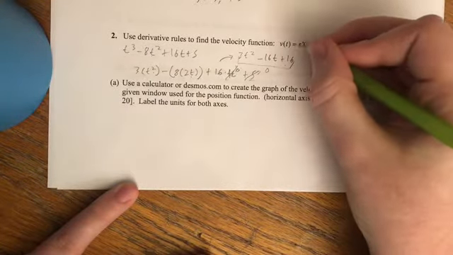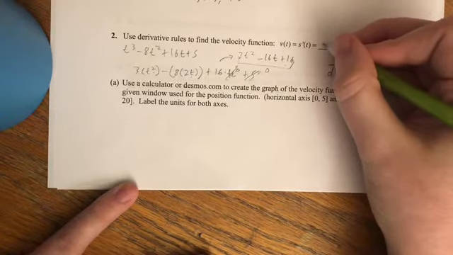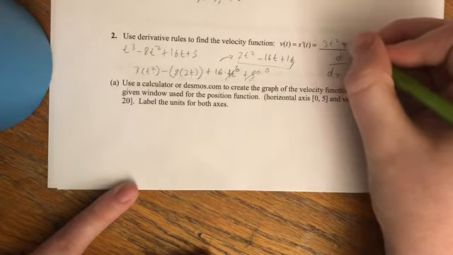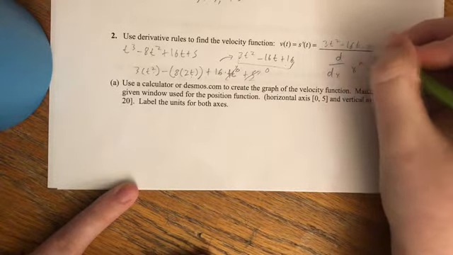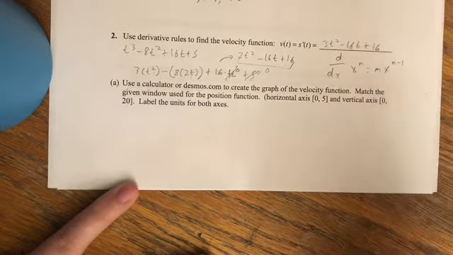So the derivative, v of t, is equal to 3t squared minus 16t plus 16. Can you graph this function? Of course, just throw it into Desmos. That's actually pretty cool. Now, what happens if it's 1 or 3?